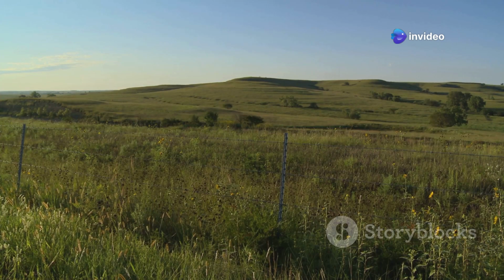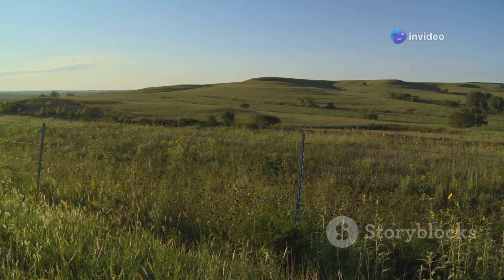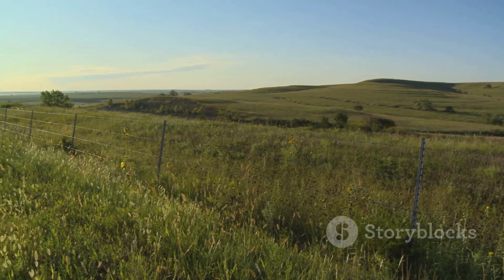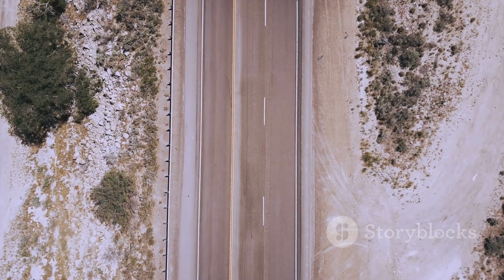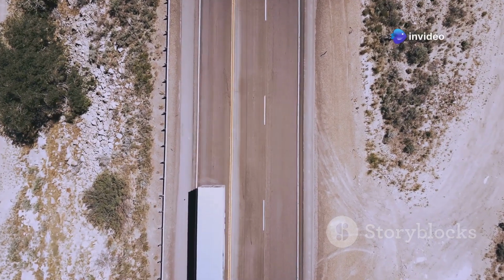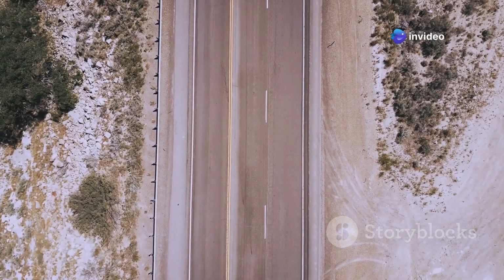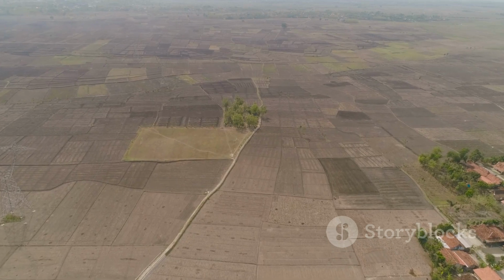The middle of the country? Not so much. Here, the population thins out, and the landscape opens up into vast, expansive spaces. This is the empty quarter, the heart of America that seems to hold less allure for many. Why is this? What factors contribute to this stark contrast in population density? Let's dive into the heartland and find out.